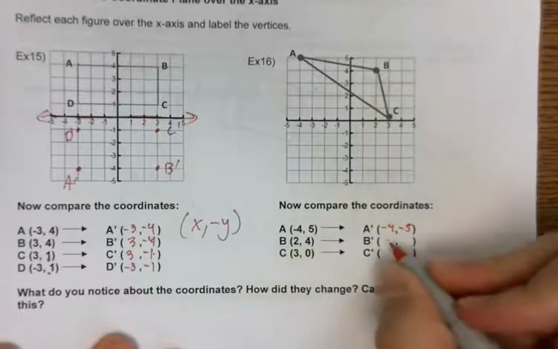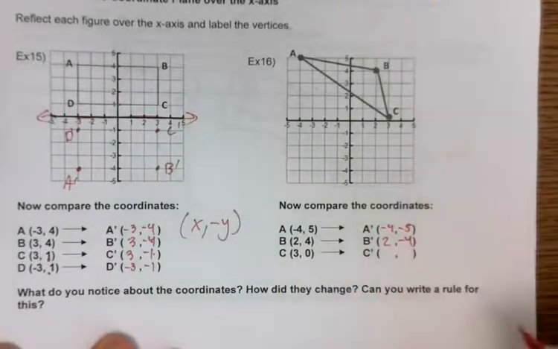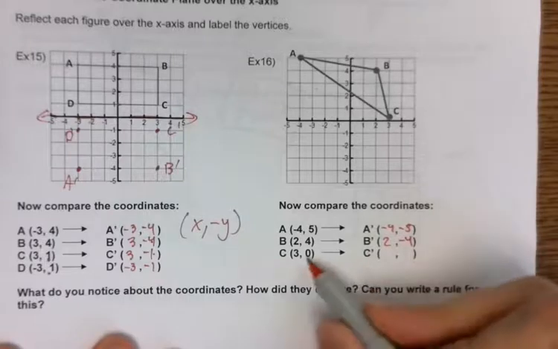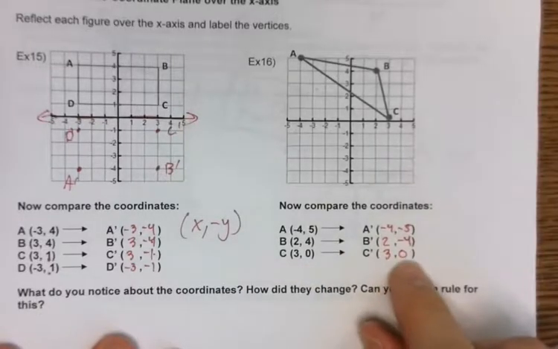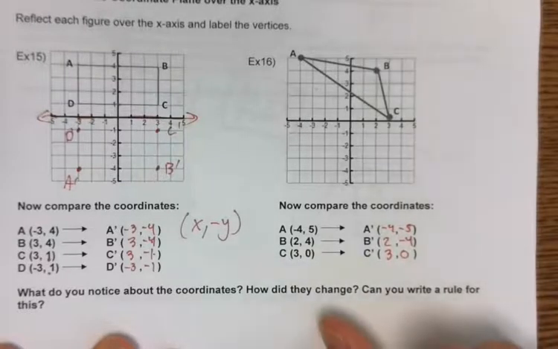(2, 4) is going to become (2, -4). (3, 0) is going to become (3, 0). And again, it doesn't change because 0 doesn't have a sign, so I can't change that sign to its opposite.